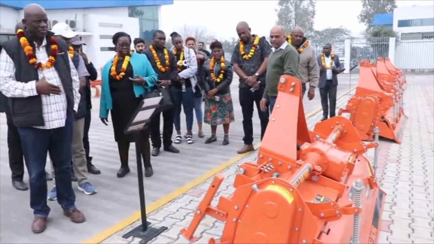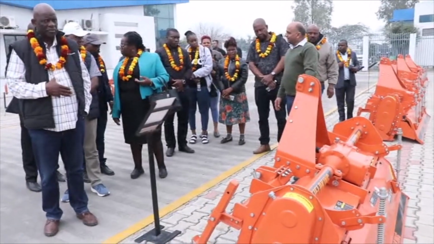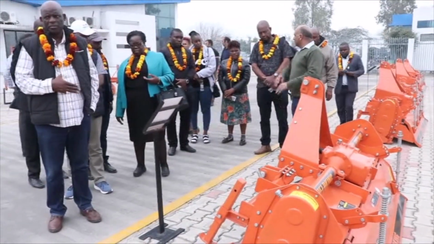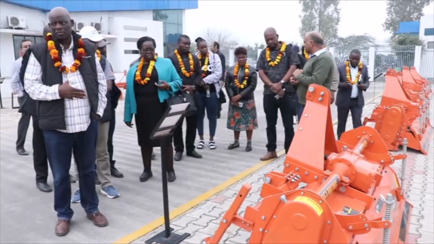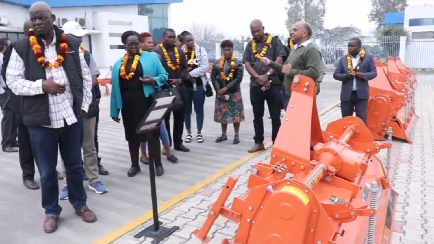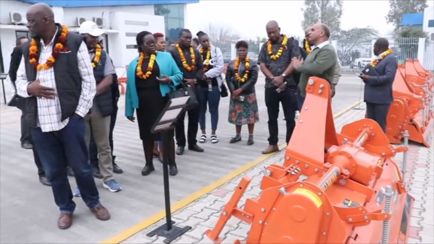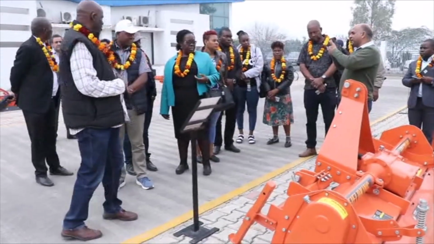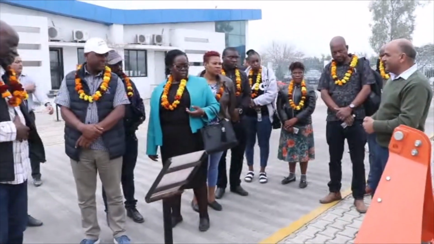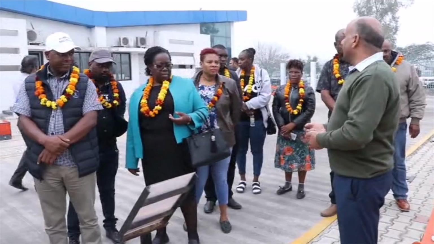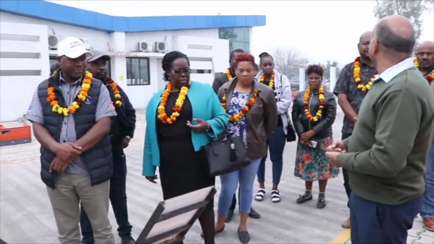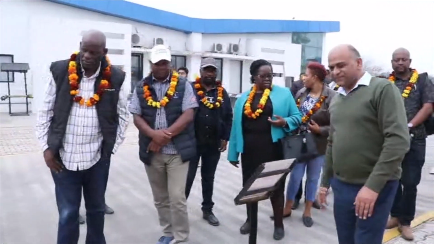So these kinds of blades are specially provided for paddy fields. They not only cut the straw, they turn it, and the root of the stem will be upside down, so it decomposes faster, and the field will be ready for the next plantation in a shorter period of time.